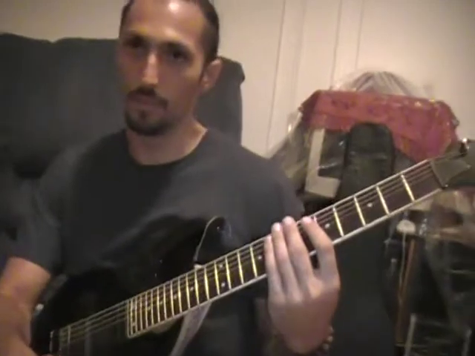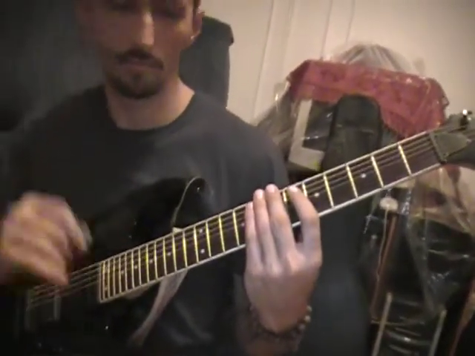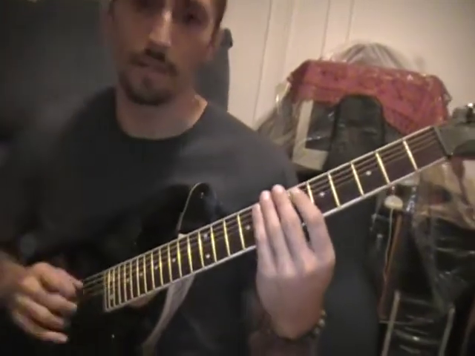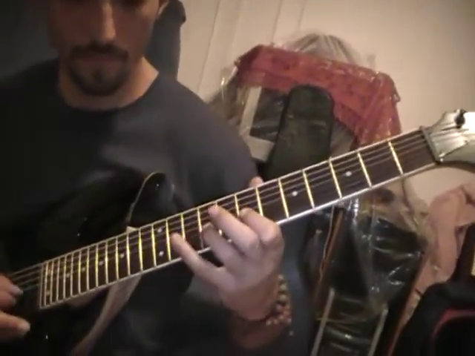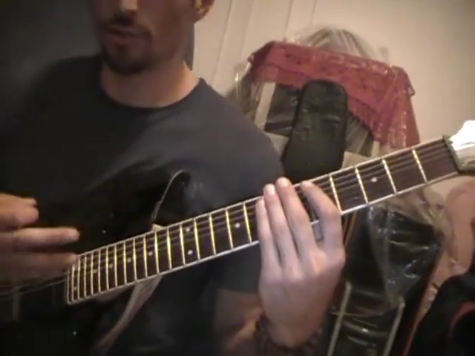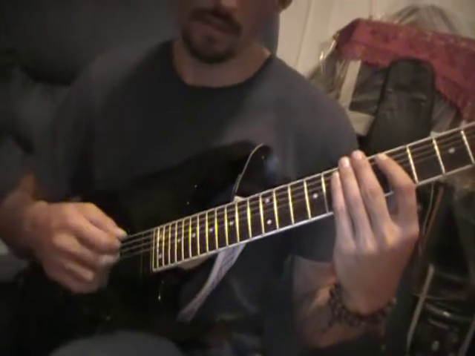2-octave scale as a demonstration. Okay, and then afterwards we'll do an arpeggio. Okay. First way of going about this, when you're having 3 notes per string, first way is the alternate pick.